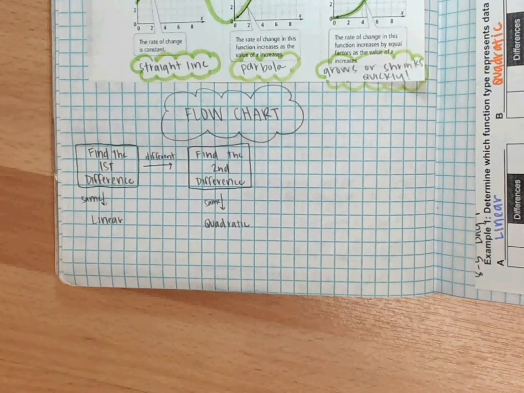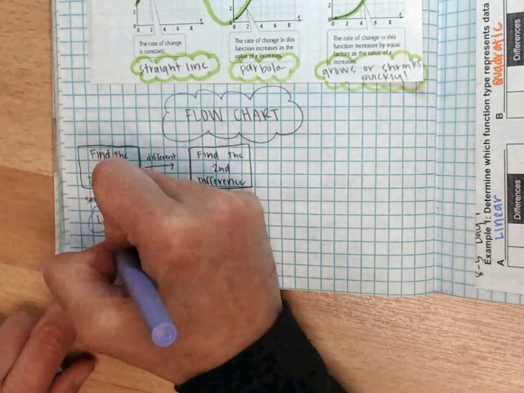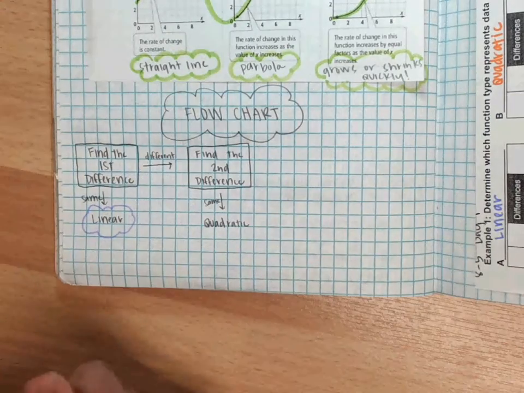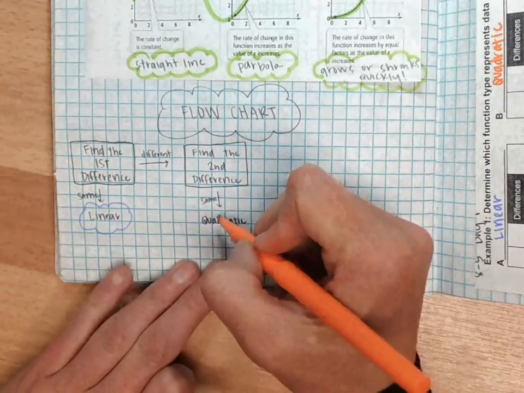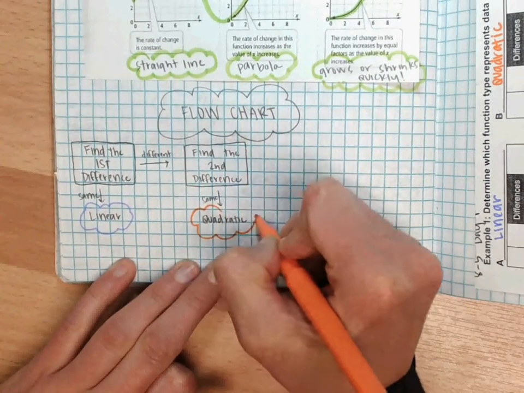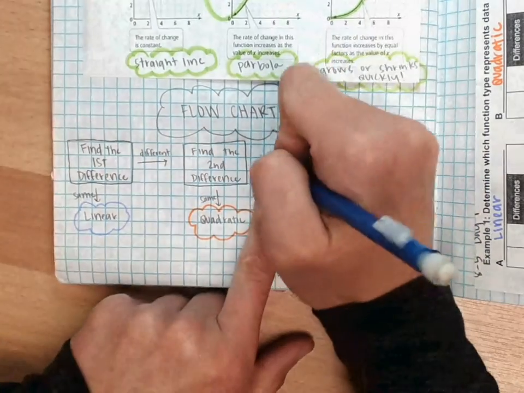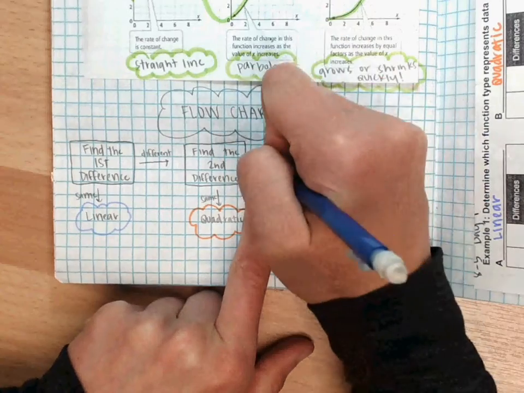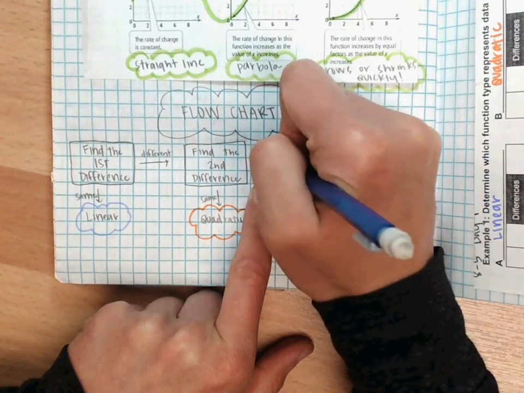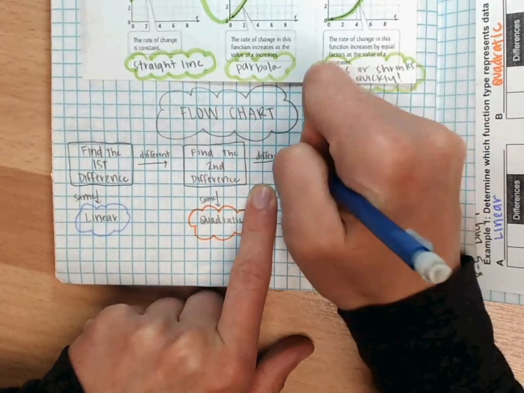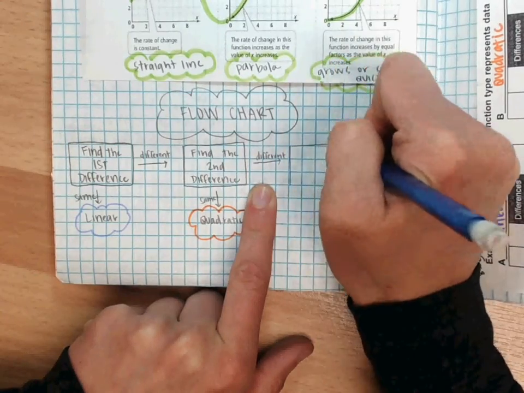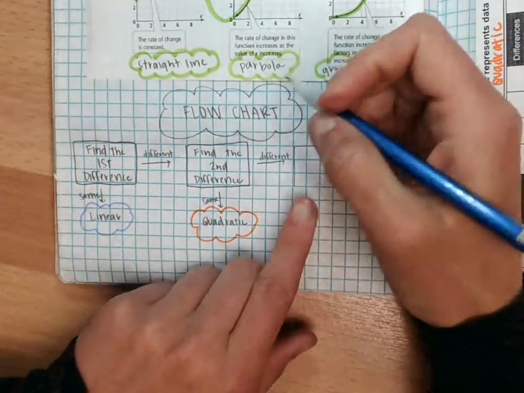Okay, so we can say same first difference is a linear function. Same second difference is a quadratic function. Okay, if that doesn't work, they're still different, then find the constant ratio.